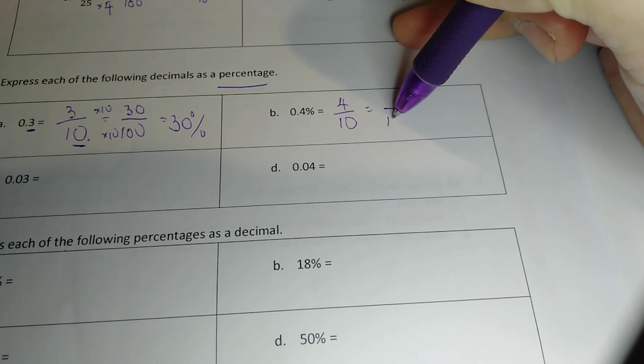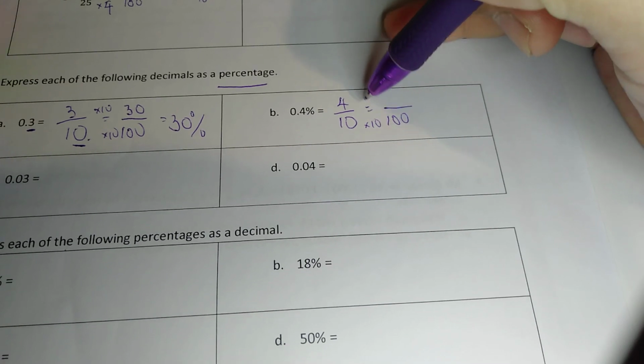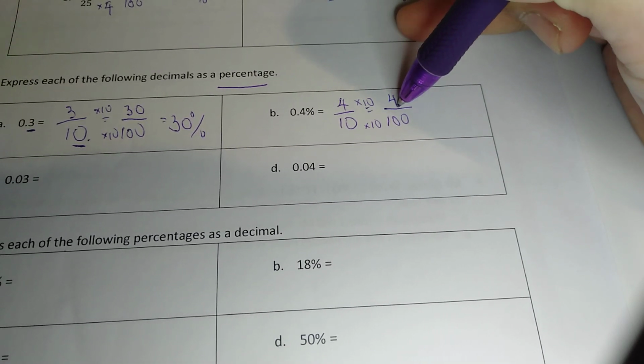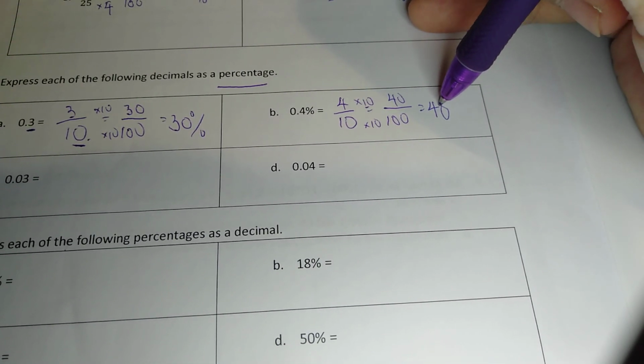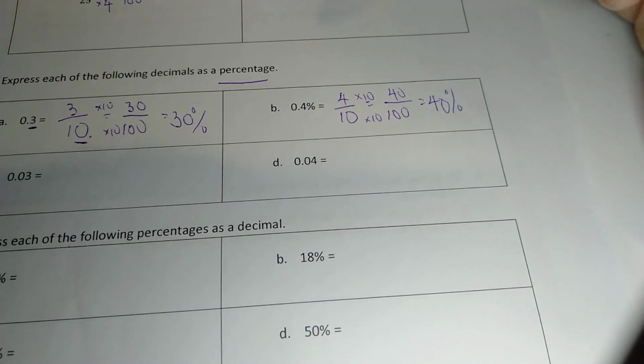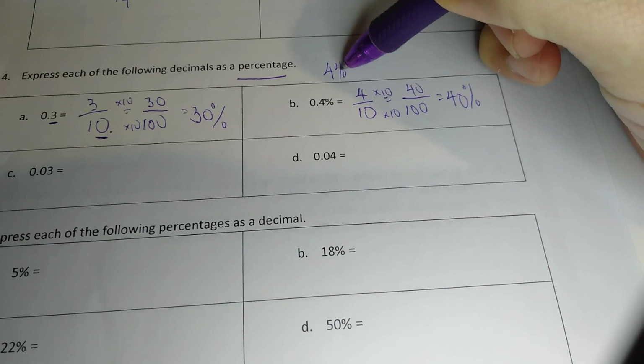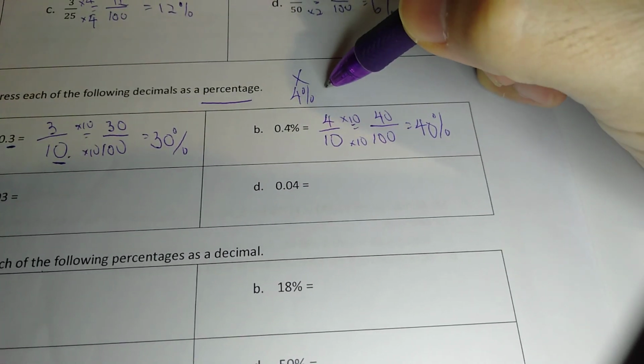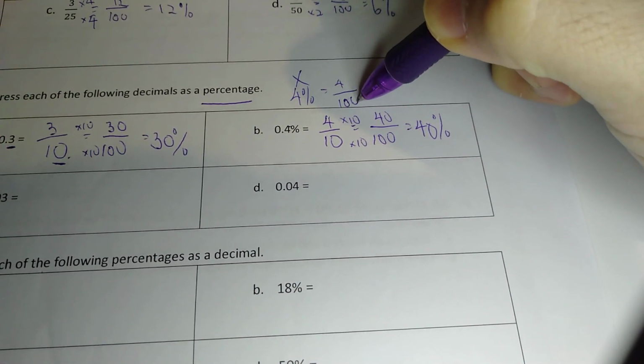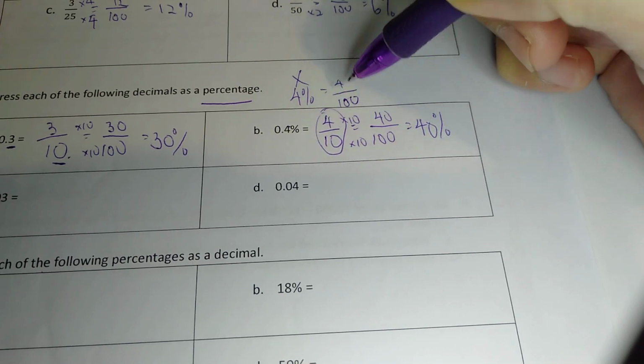Next one, 0.4 is 4/10. Let's change this to 100 again. Change this to 40. And I'll have 40%. So a common mistake will be to think, oh, this is 4%, but it cannot be 4%, because 4% means 4 over 100. It's totally different from 4 over 10.